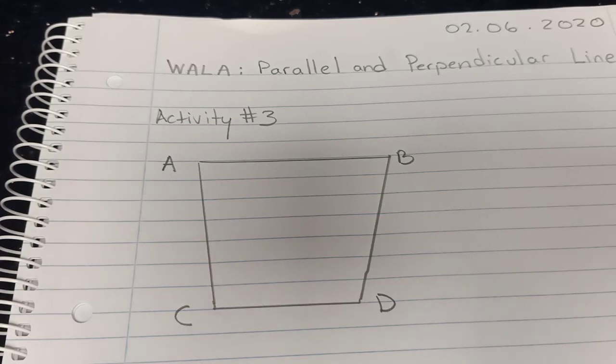Okay, so we're doing activity 3 here, and notice I've got my voila at the top of my page, parallel and perpendicular lines. I've got my numeric date just above it, the 2nd day of June 2020. Then I've put activity 3 because that's what I'm working on, and I've just drawn the same shape from the video or from the Word doc in my book.